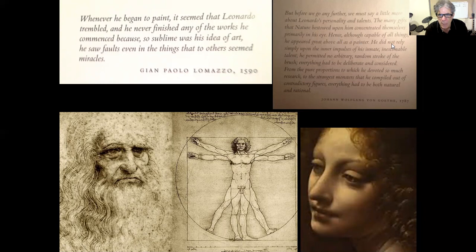Yes. He did not rely simply upon the inner impulses of his innate, inestimable talent. He permitted no arbitrary, random stroke of the brush. Everything had to be deliberate and considered, from the pure proportions to which he devoted so much research, to the strangest monsters that he compiled out of contradictory figures. Everything had to be both natural and rational.